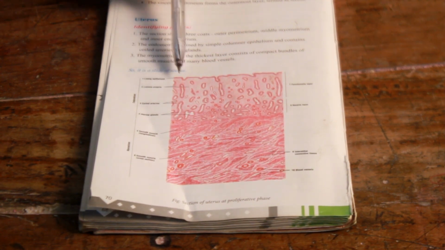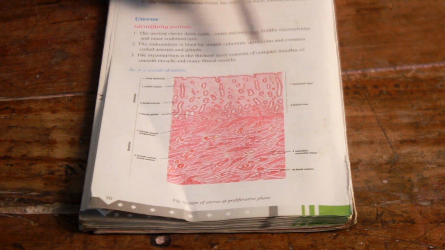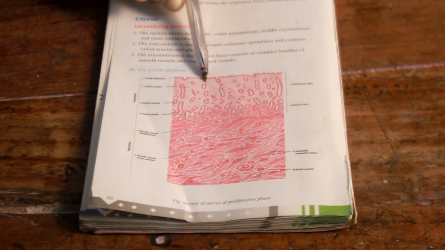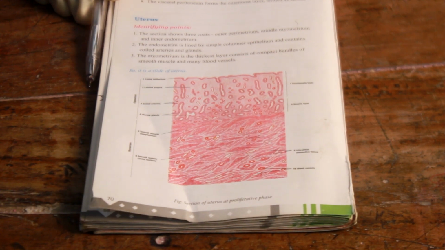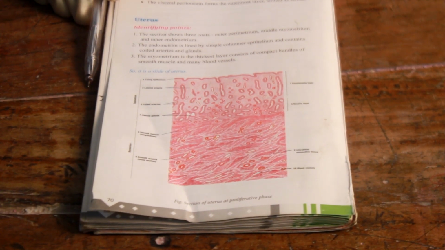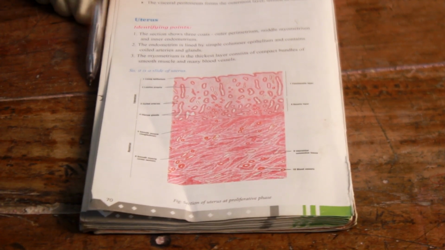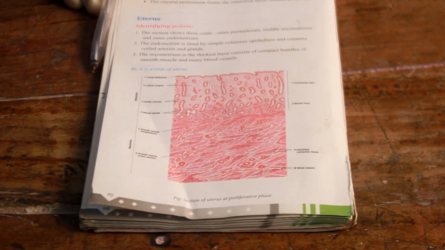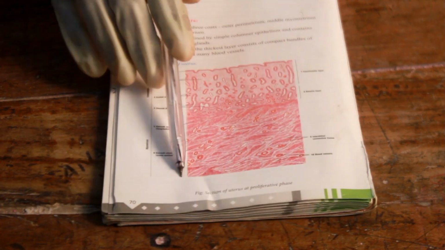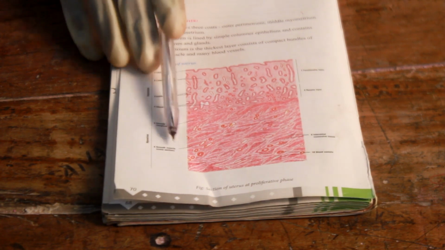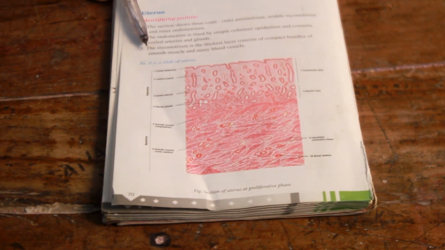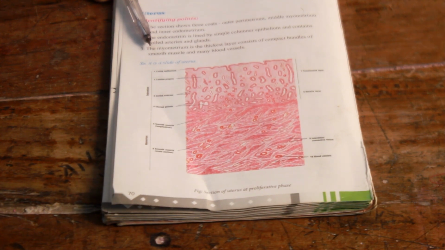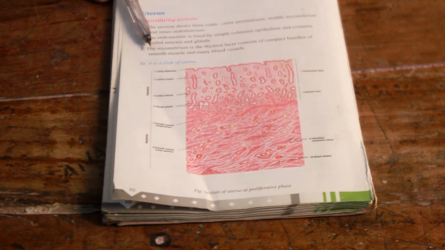The lining epithelium is simple columnar epithelium, and the lamina propria is wide in nature. It contains numerous coiled tubular glands and numerous blood vessels. There is no submucosal layer. Then come to the muscle coat. The middle muscle coat is again divided into three regions: outer longitudinal, middle circular, and inner reticular.